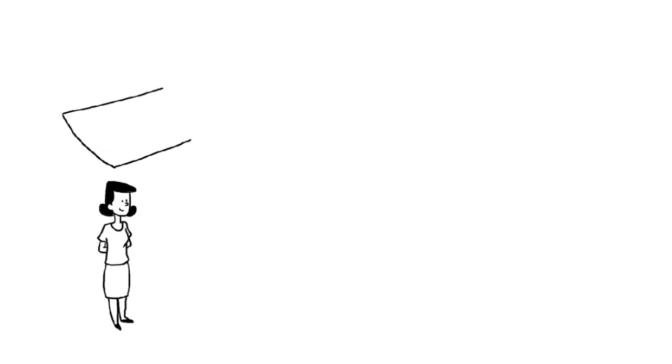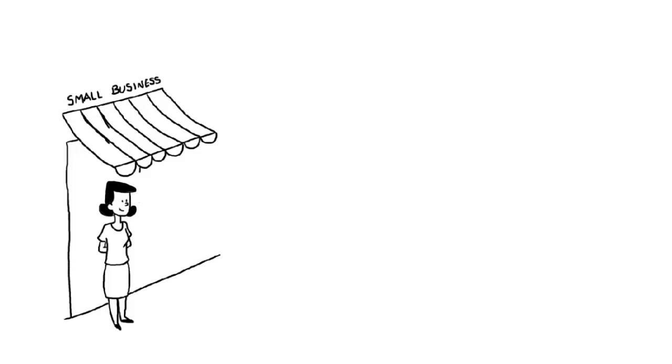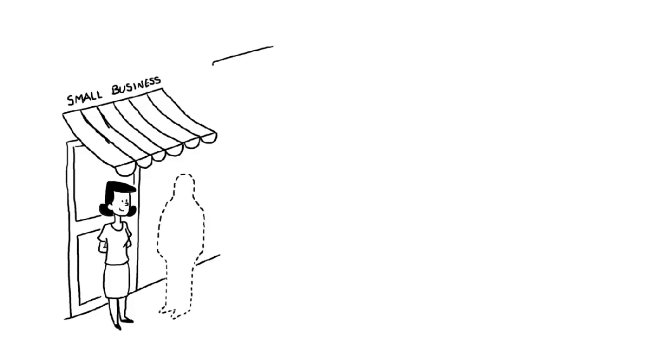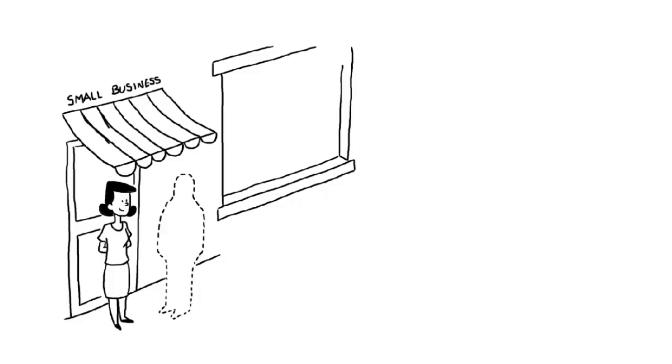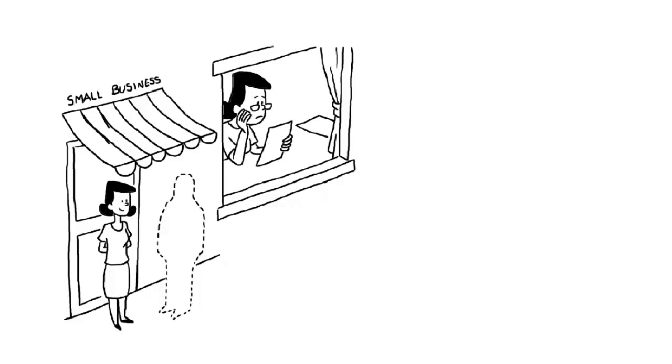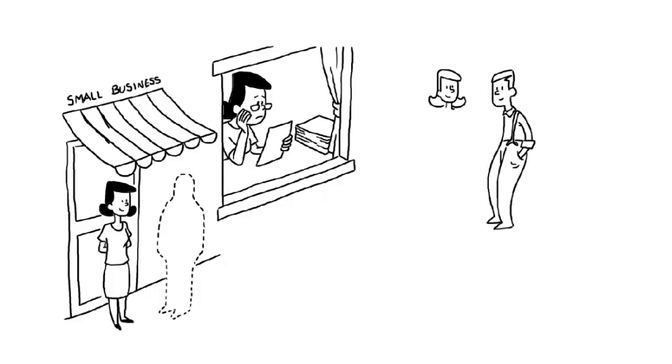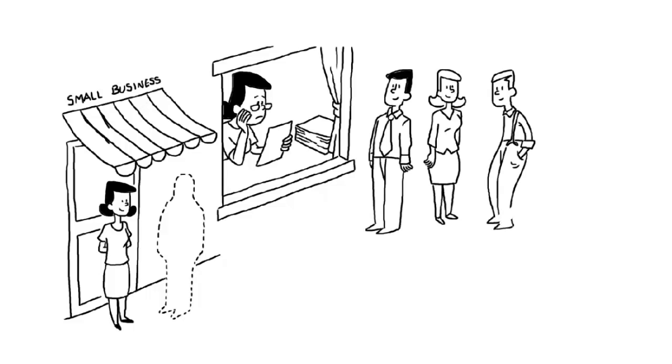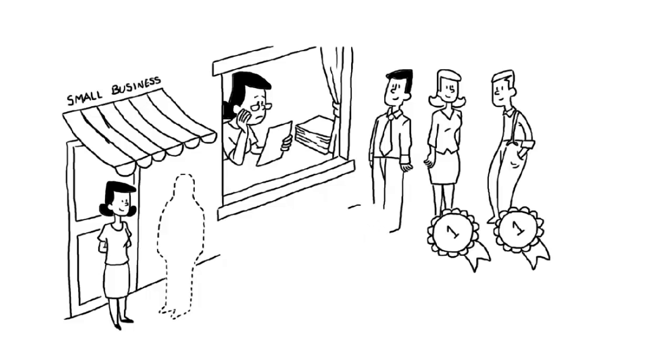Meet Alice. Alice is a small business owner. She wants to hire somebody for her company. After going through stacks of resumes, she has finally narrowed the search down to 3 candidates: Dan, Betty, and Charles. Both Dan and Betty appear to be perfect matches for everything Alice wants, but Charles is a close second. How will she choose?